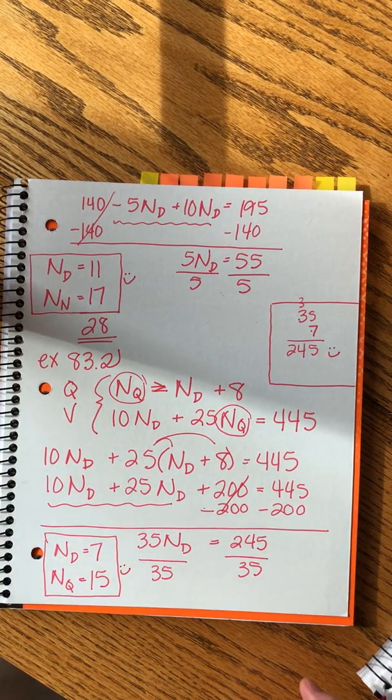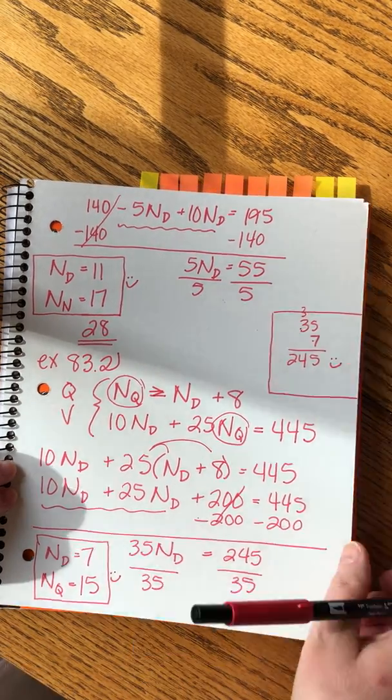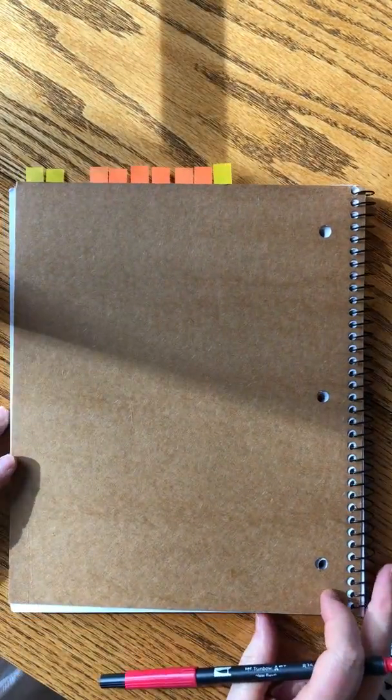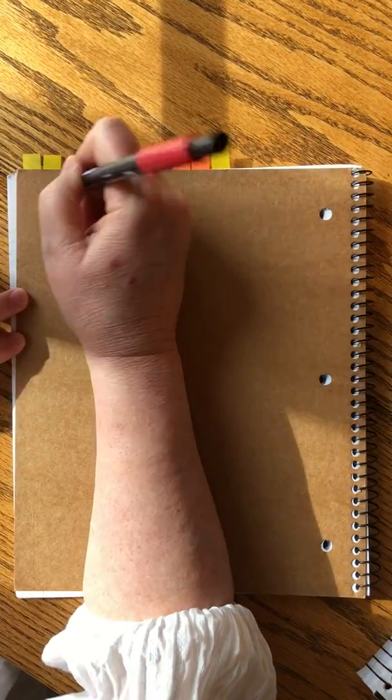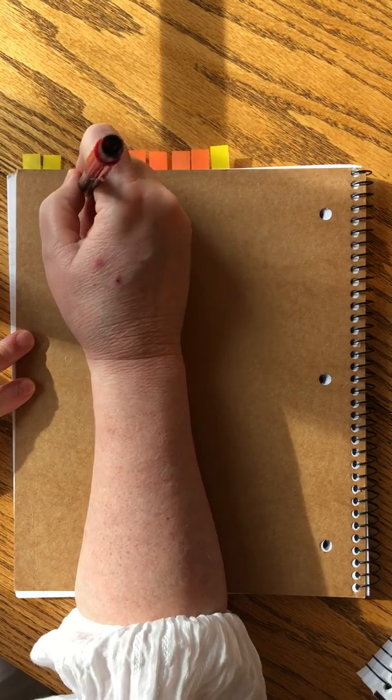Yay. We have one more, my favorite number. And look, we're on the very back cover of the book. I'm getting ready to change. I hope you can see it okay. It's a little dark, but I'm just going to go ahead and work this problem here. 83.3.